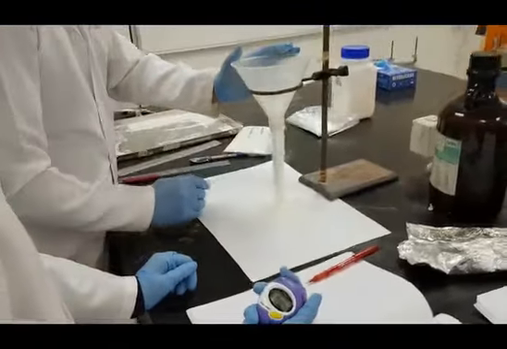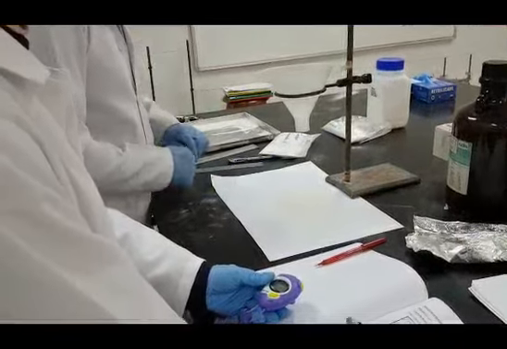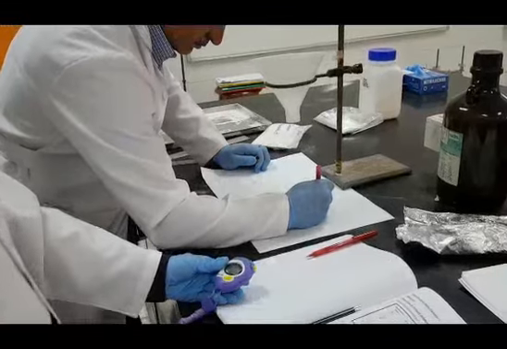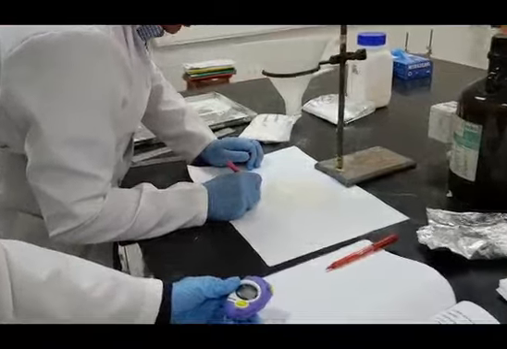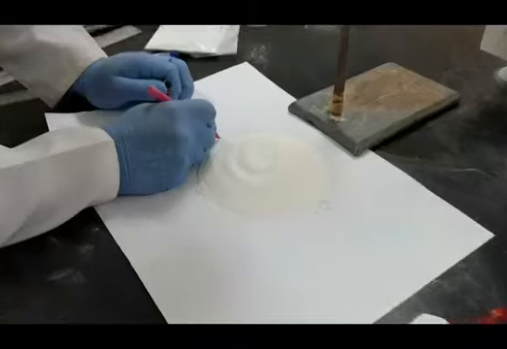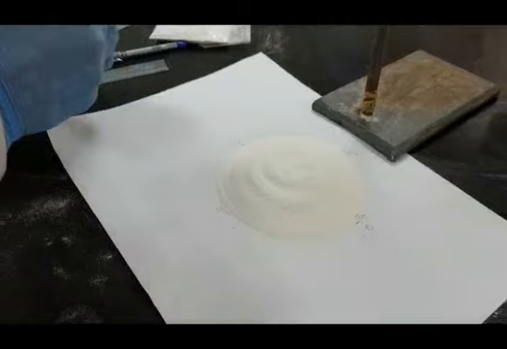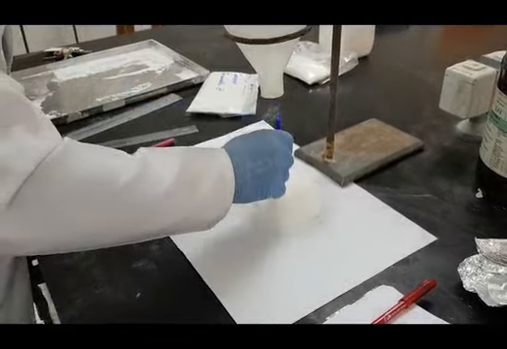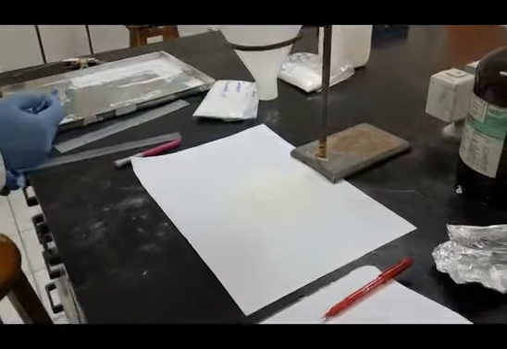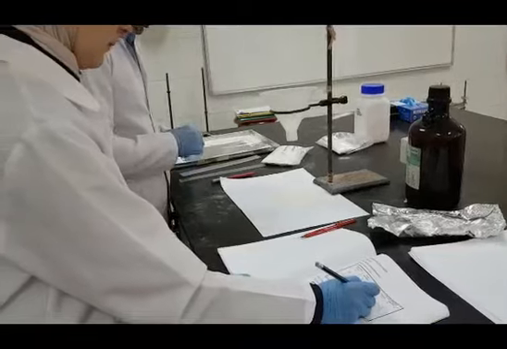Start. Stop. After performing the 3 trials, please return the particles to their main container or plastic bag.